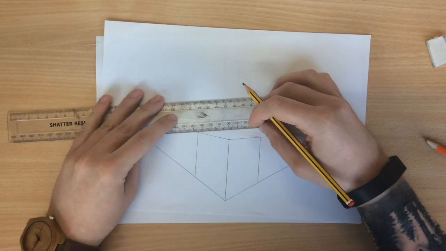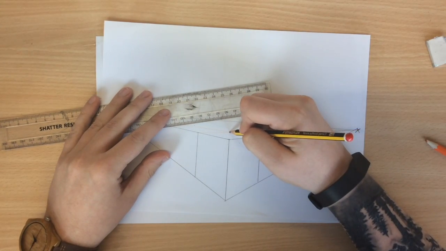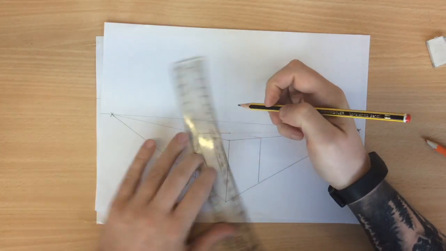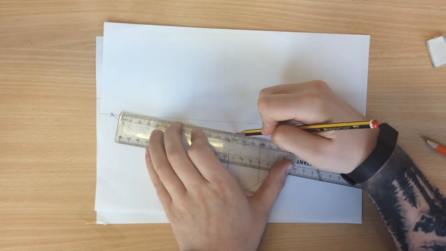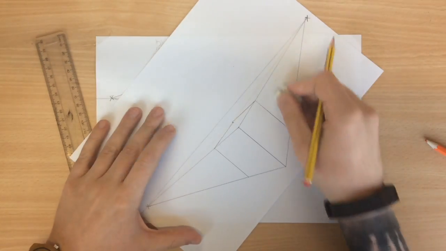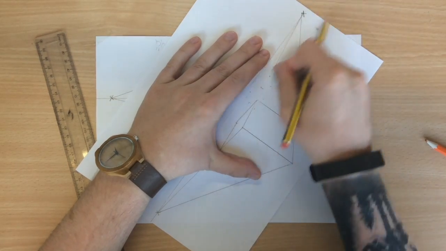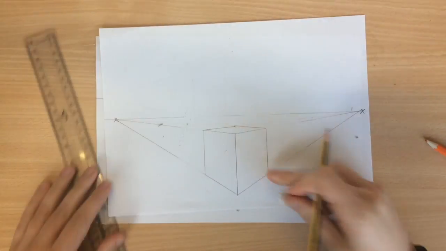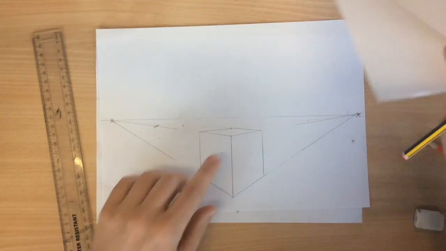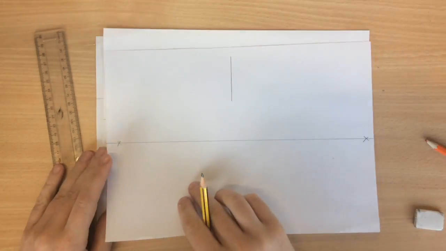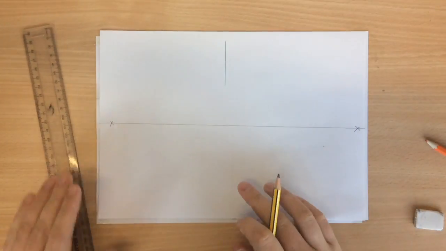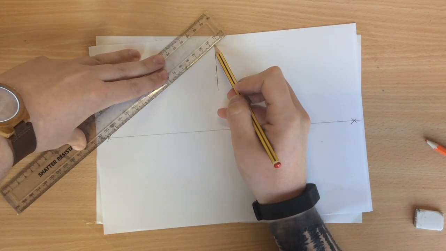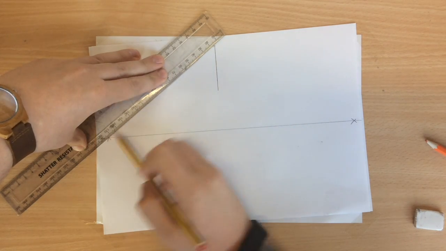Let me go over that so you can see it clearly. So there is the corner, and here is the top of my shape. And we can now rub out all the lines that we don't need, and once again we're left with a three-dimensional shape viewed from an angle. That can be done with the line below the horizon line, or it can even be done when the line is above the horizon line. And as you've probably worked out, this would give the effect of us looking up at a three-dimensional shape.